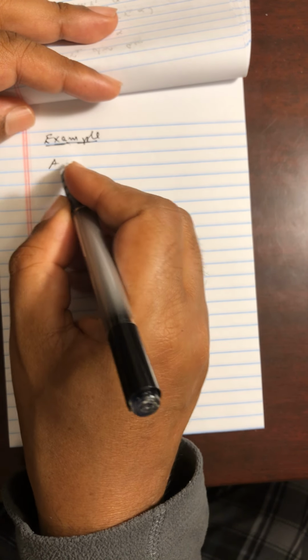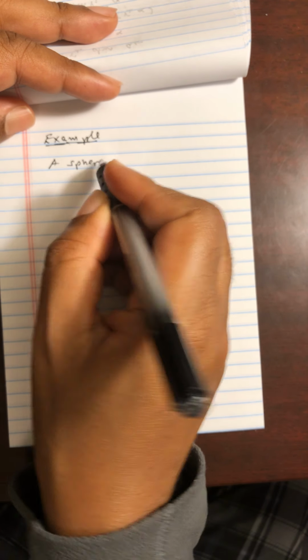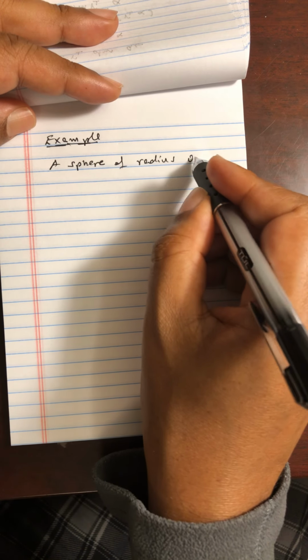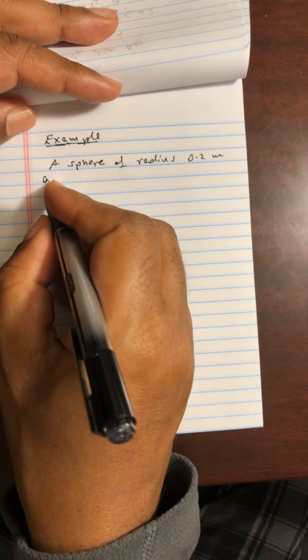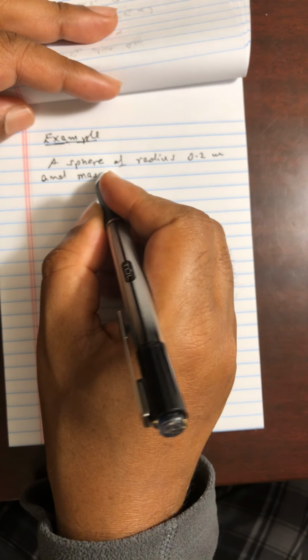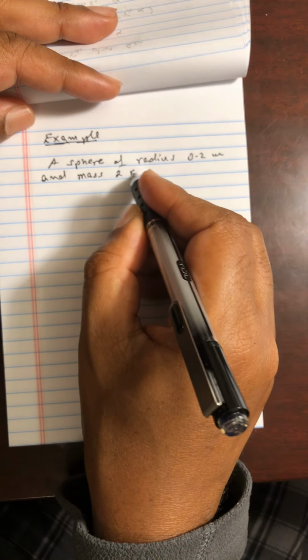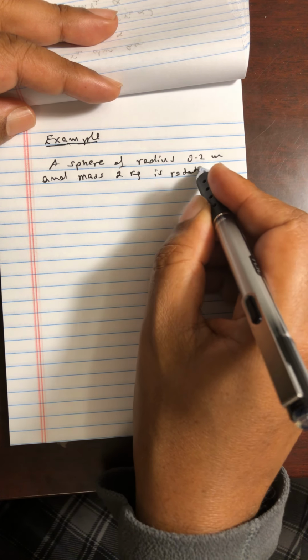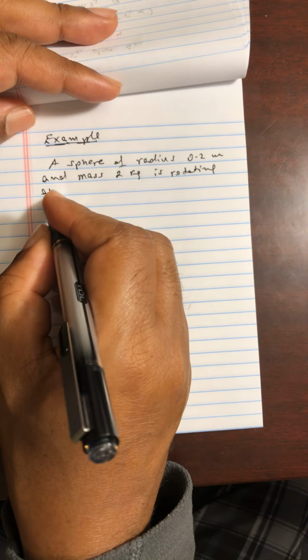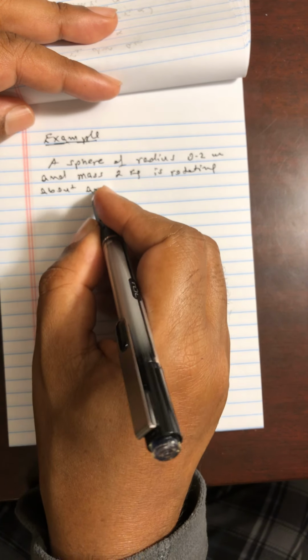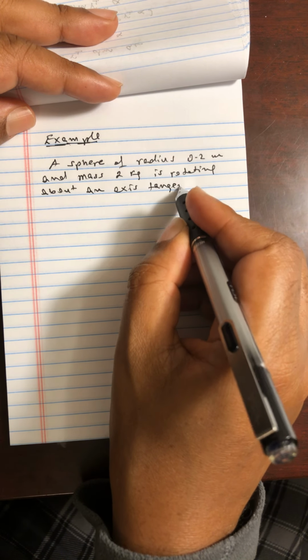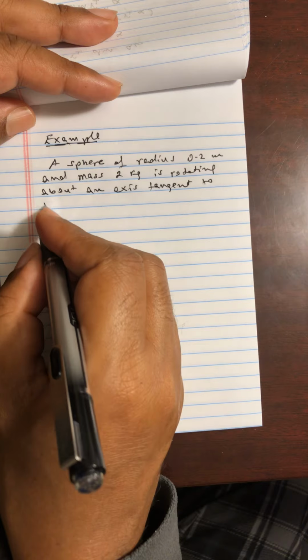Let's say a sphere of radius, let's say 0.2 meters, and let's say mass 2 kilograms, is rotating about an axis tangent to the sphere.